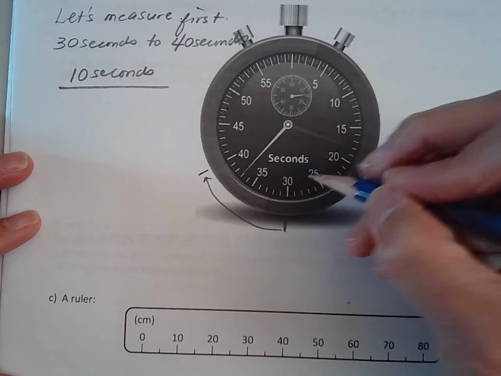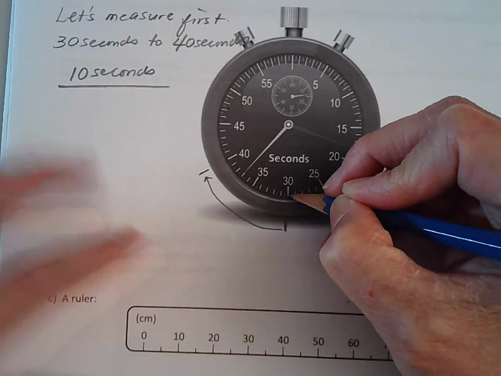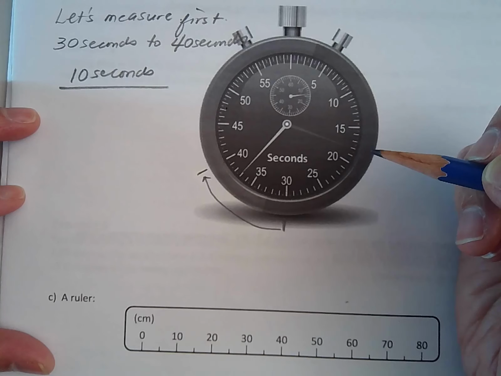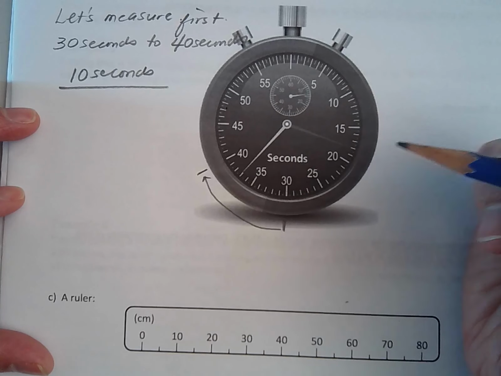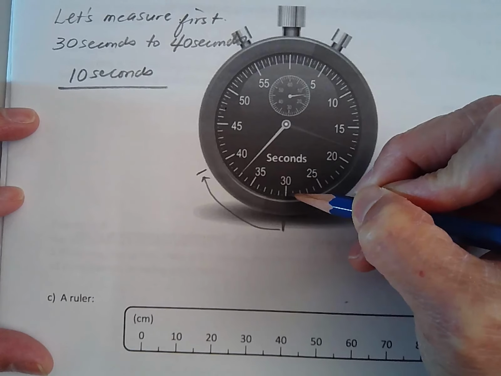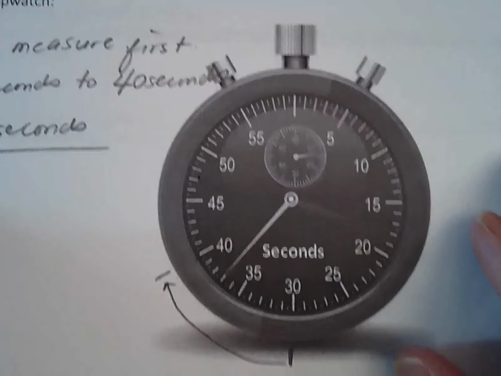So how many tick marks? We're gonna count the tick marks, but not the very first one. Okay. Now, can you see? I'm gonna zoom this in.